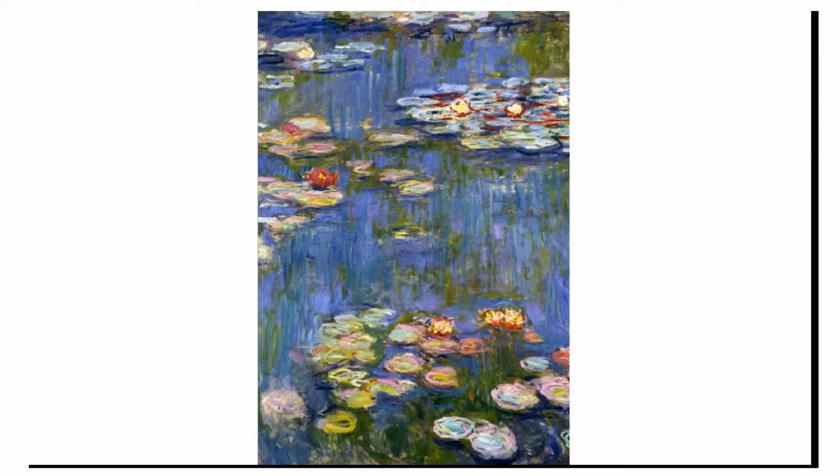This one has lots of blue, but it's kind of a purpley blue, and it's also got some white and some purples and some greens. The water lilies themselves and the lily pads are lots of bright greens and yellows and pinks. So the colors were very different this time, but the subject matter is the same.